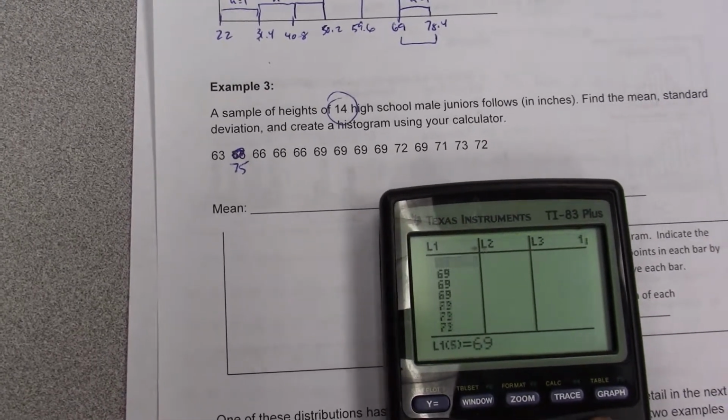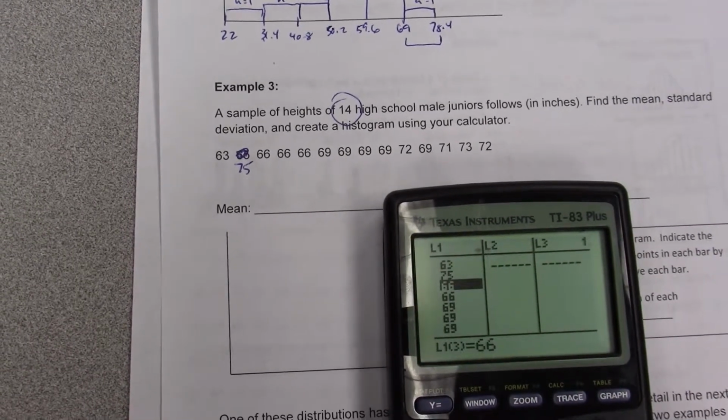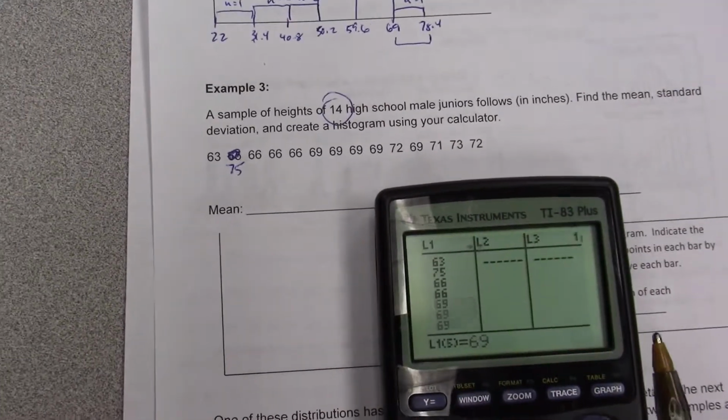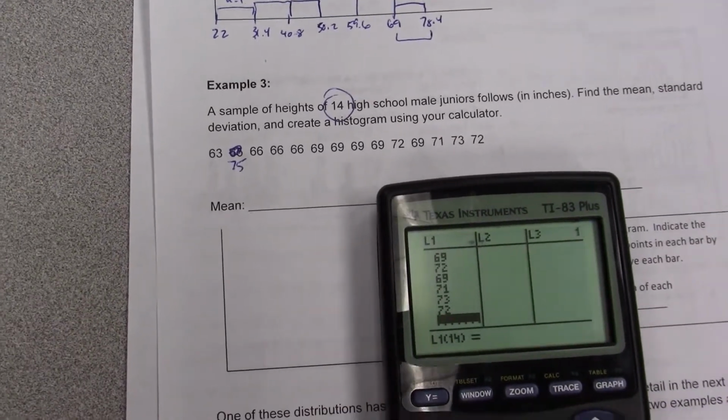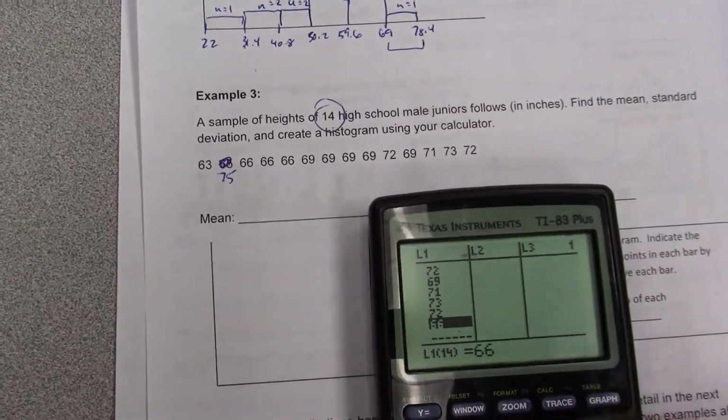All right, I think I may have missed one, so we'll go back and check. 63, 75. Yeah, so I missed a 66. It doesn't matter what order you put these in, so I'm just going to add it to the end right there. All right, so I can see I have 14 data points here.